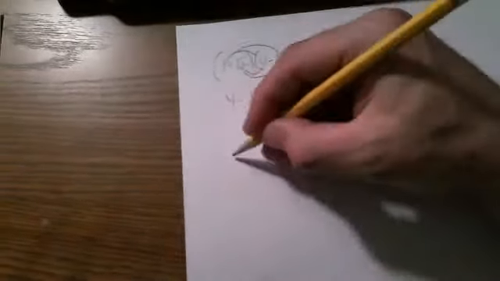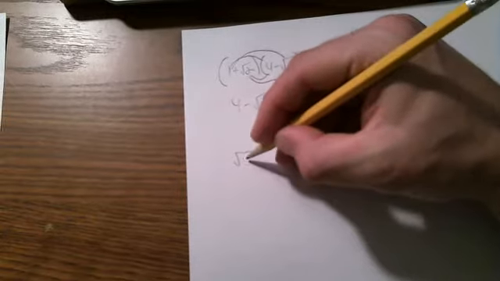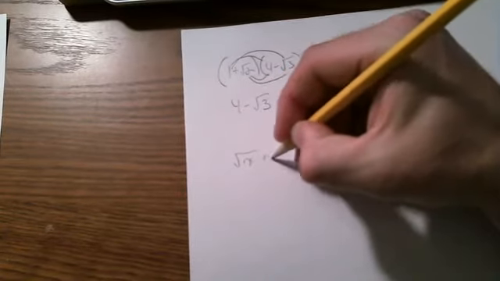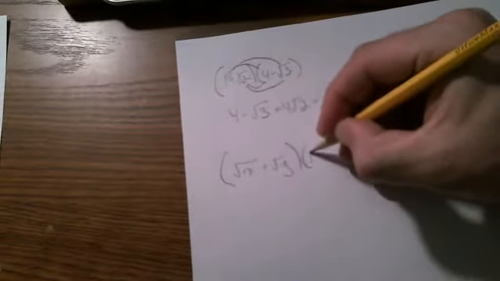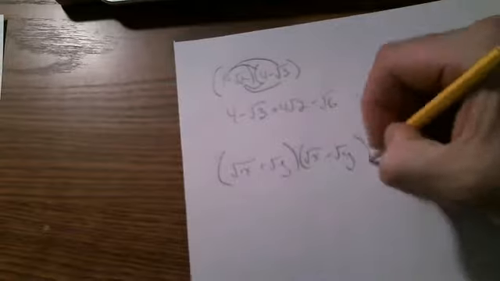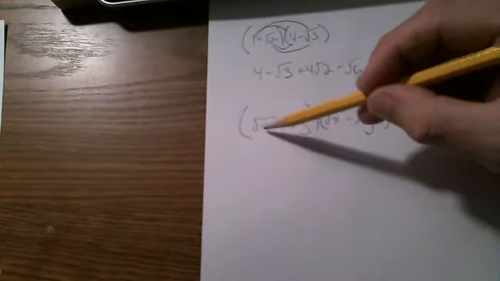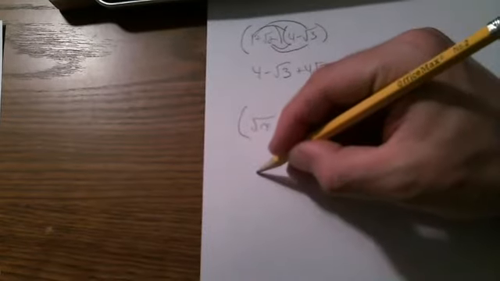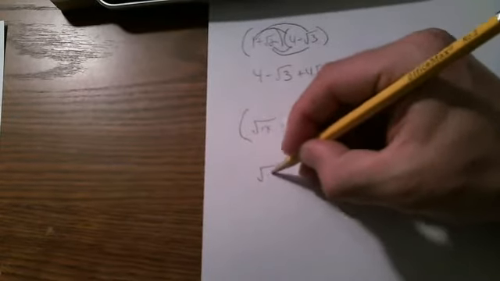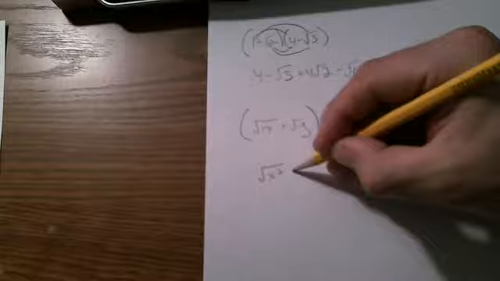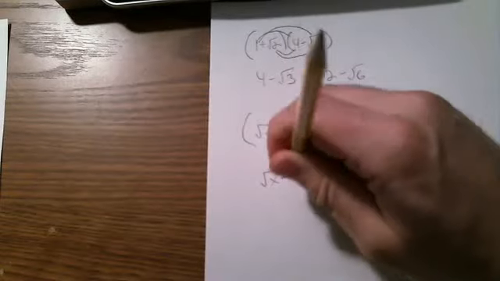Let's say we had radical x plus radical y times radical x minus radical y. Let's FOIL this out. Radical x times radical x is radical x squared. Oh, that was a preemptive plus sign there.